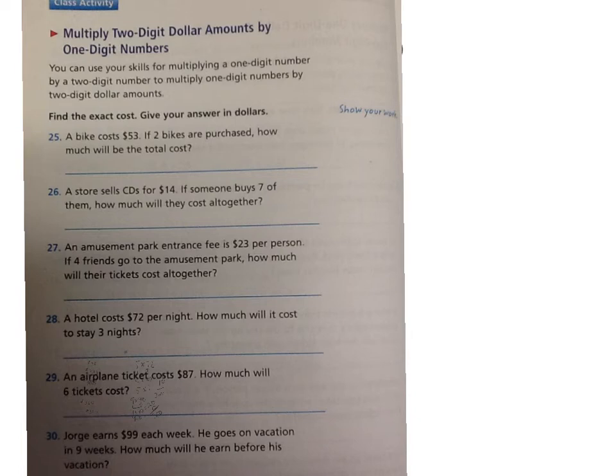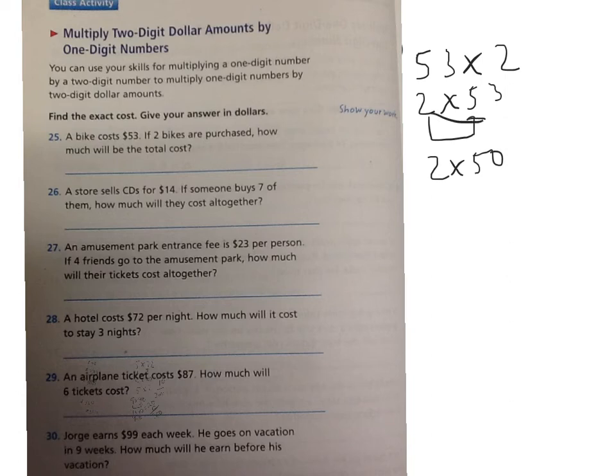The bike costs $53. If 2 bikes are purchased, how much will the total cost be? That is telling you it is 53 times 2, or 2 times 53, whatever's easier for you. Take the 2, multiply it by the tens place, which is 50, and take the 2, multiply it by the ones place, which is 3. I get 2 times 5 is 10. Extend it with that 0. 2 times 3 is 6. 106. So we're still working with money. So $106.